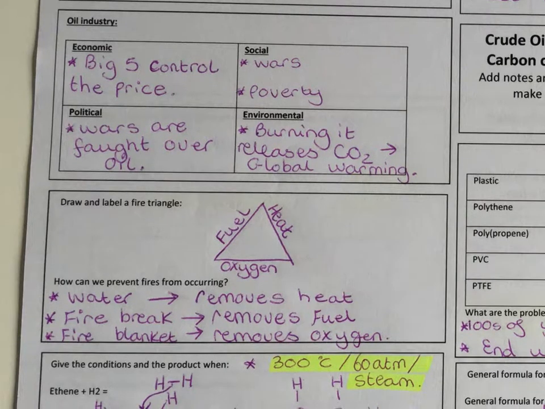The fire triangle then is something you need to have an awareness of. The fire triangle contains three things: fuel, heat and oxygen, all put together in a triangle. How can we prevent fires from occurring? Water removes the heat. A fire break removes the fuel, and then a fire blanket removes oxygen.